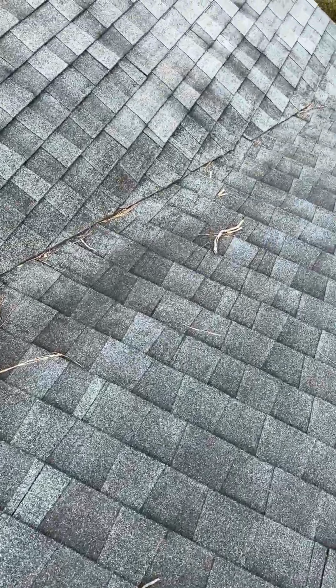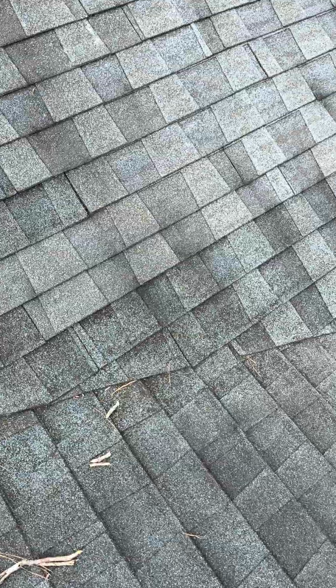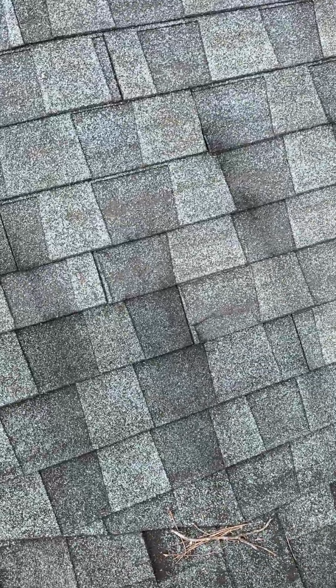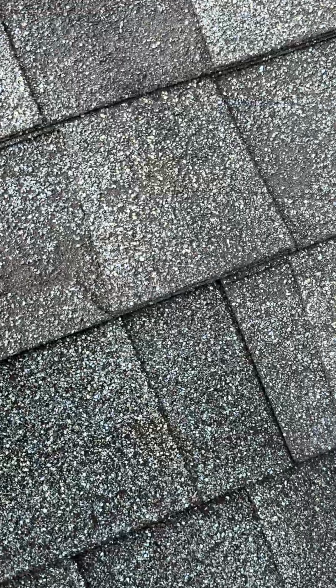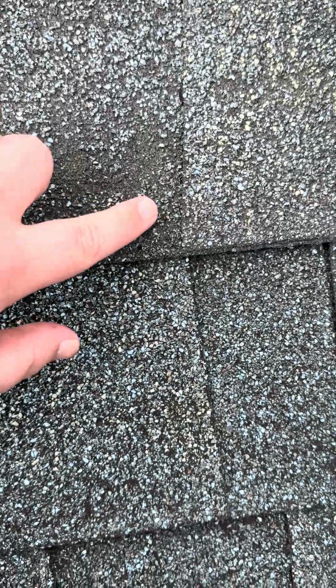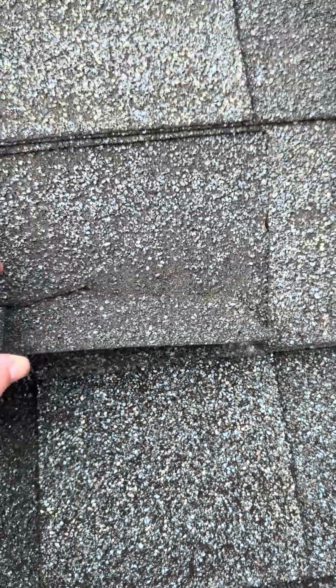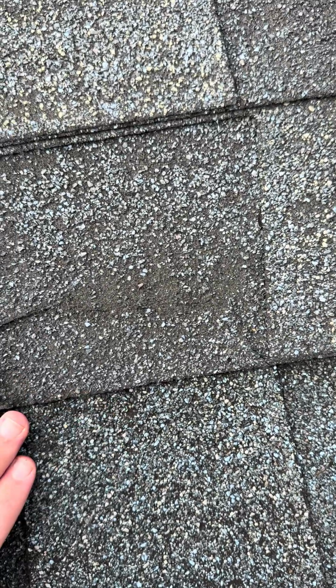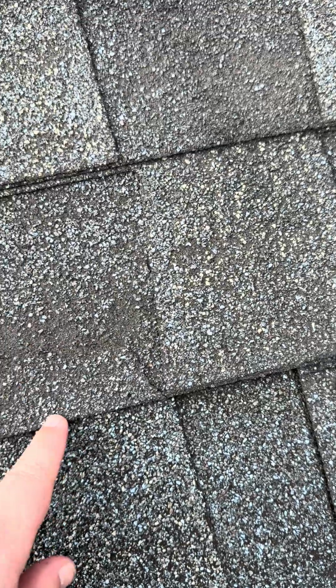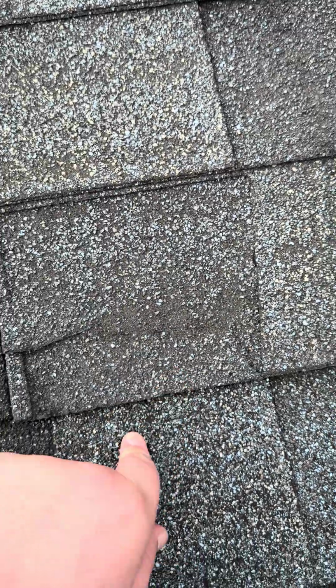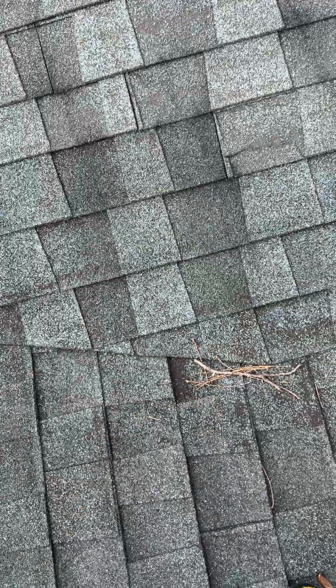I pointed this out to the adjuster, or the inspector, excuse me. I would consider this footfall, right? Look, that was obviously kicked. It's a very rigid line and it broke the shingle. That's footfall. Somebody was walking up this slope, they caught the corner, boop, they kicked it, and it broke in a straight line, just like that. That's footfall, right? There was another one over here.